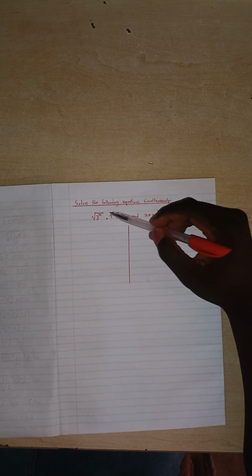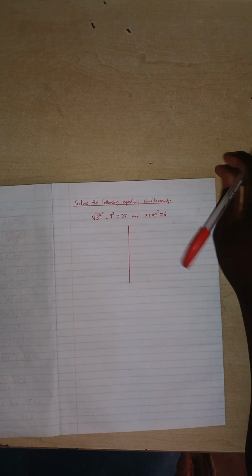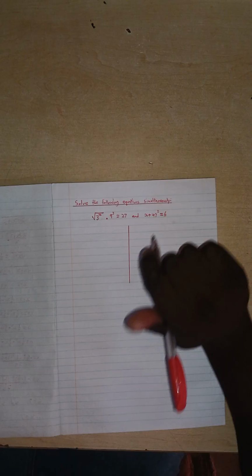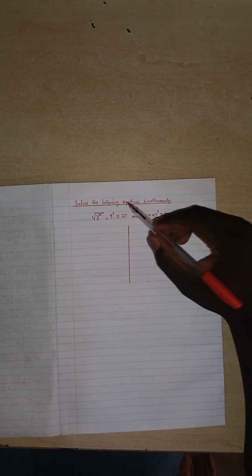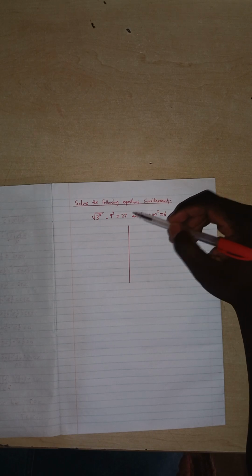This 3 here we can change to 3, and this we can change to 3. Why change to 3? Because we want to eliminate these exponents, right? Because to deal with exponents, all the bases must be the same. That's when you can attack exponents. So let's change all these bases to be the same. That's our first step.